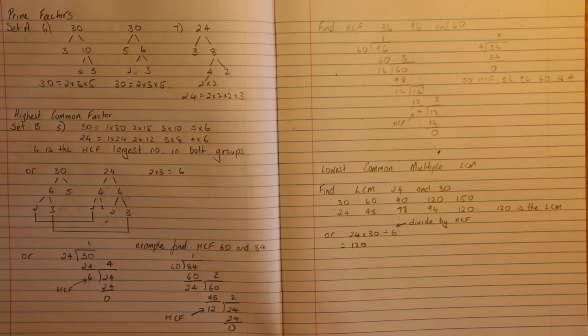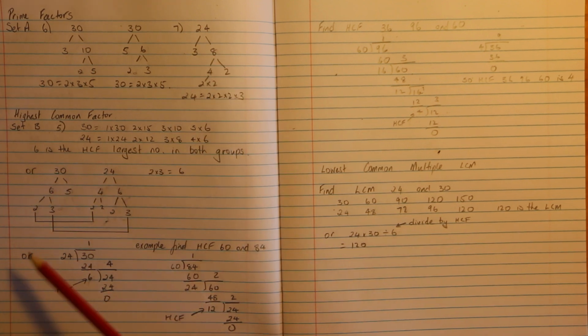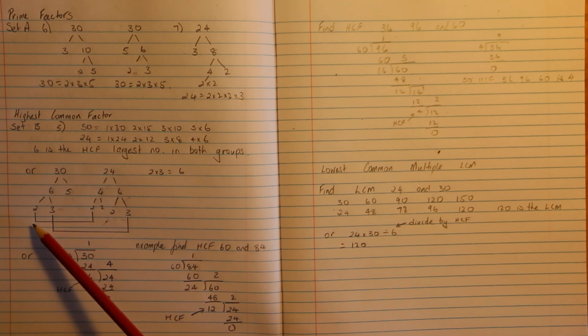The only problem with that method is that some numbers have a lot of factors and it can take time to find them. Another way you can do it is break down the 30 and 24 into prime factors, just like we've done up here. Next step, make pairs. You can only make pairs with the prime numbers. They have to be on different trees and you can only use the number once.